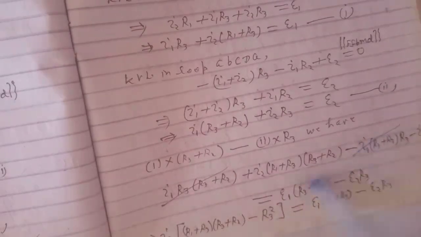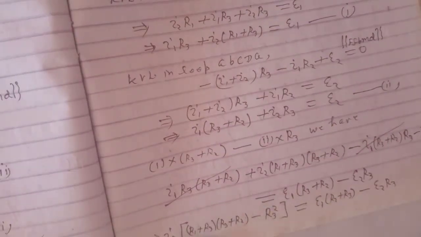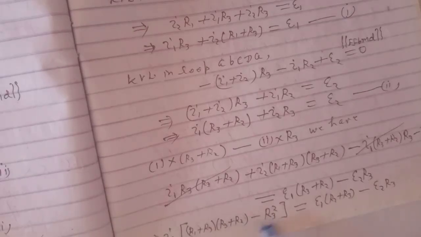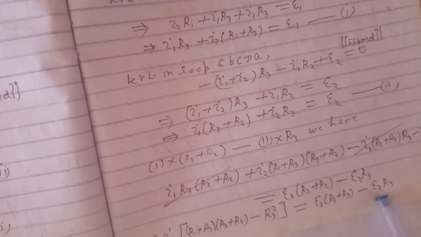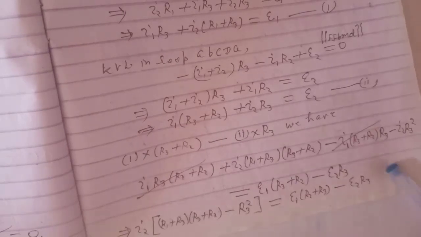So this will cancel out. Now we are left with I2 into R1 plus R3 into R3 plus R2 minus R3 square equals E1 into R2 plus R3 minus E2 into R3. This is complicated mathematics, but we can solve it by simple rules of mathematics.